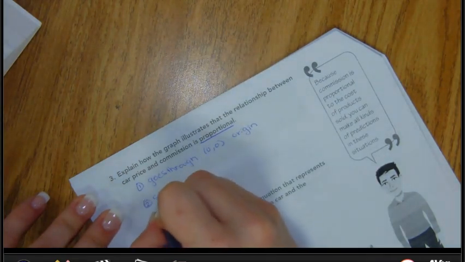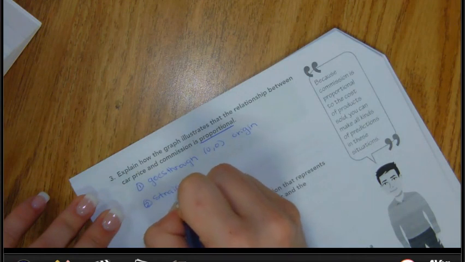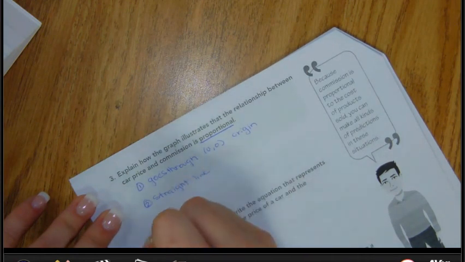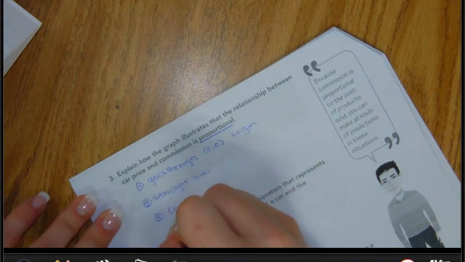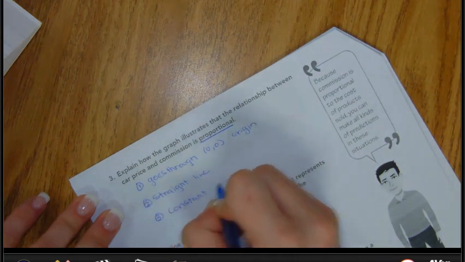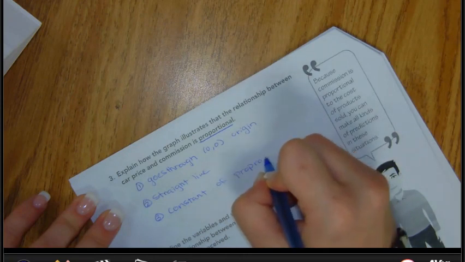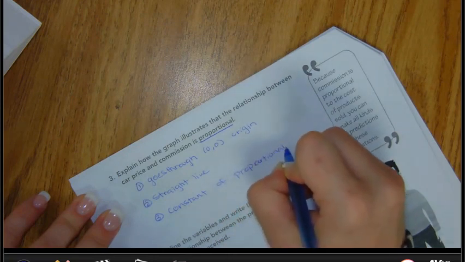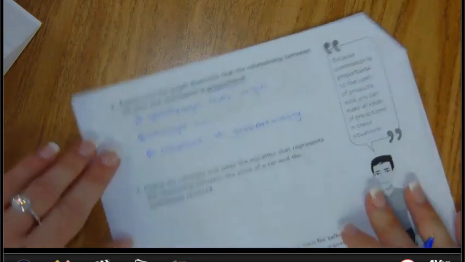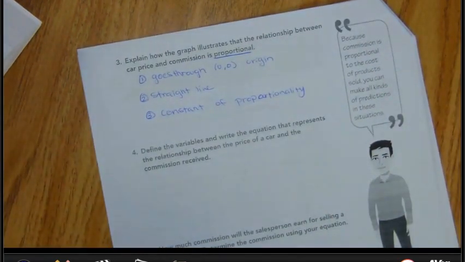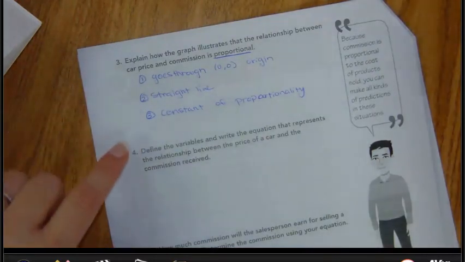The second thing is that it's a straight line. And then the third thing is that it has a constant of proportionality. It has a constant K value, okay, which is 0.10 all the way through.